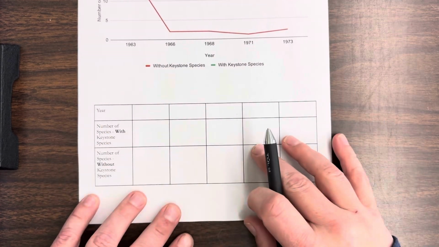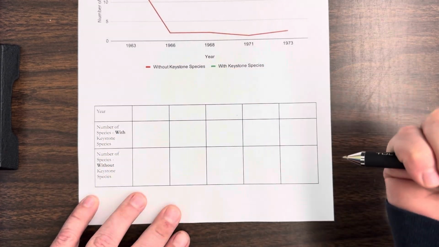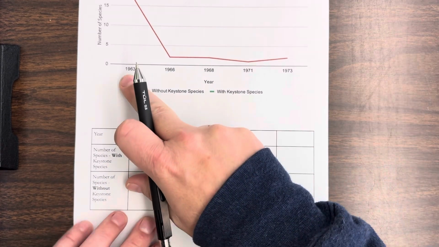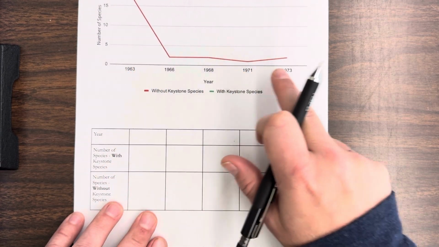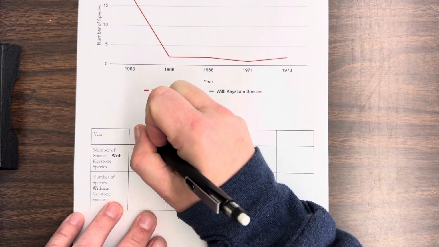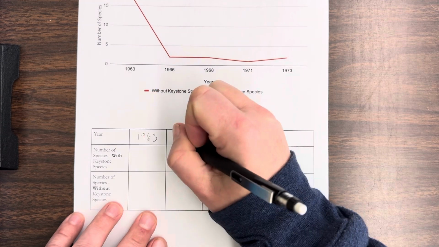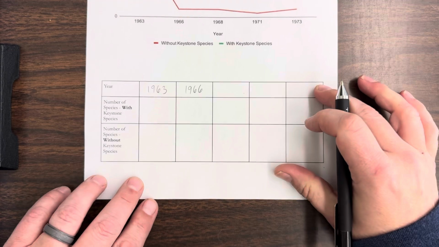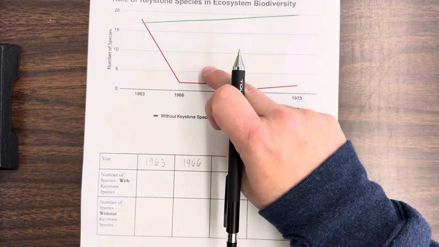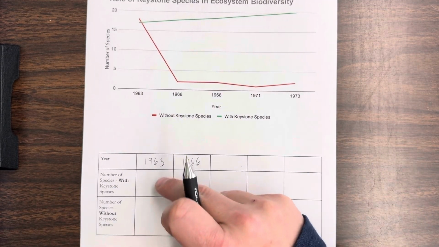So down here on our data table, first thing we want to do is put in the years. So I've got 1, 2, 3, 4, 5 spaces, and we're going to do these 5 years that are here. 1963. 1966, and so on.